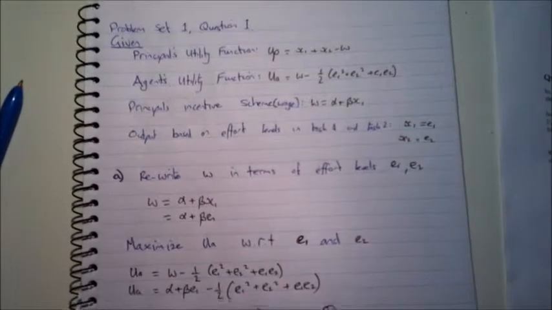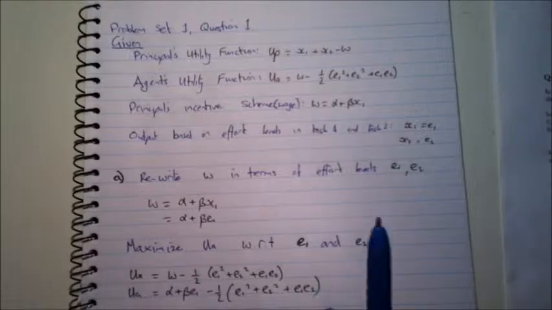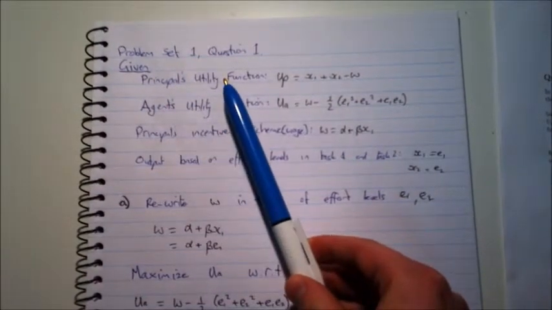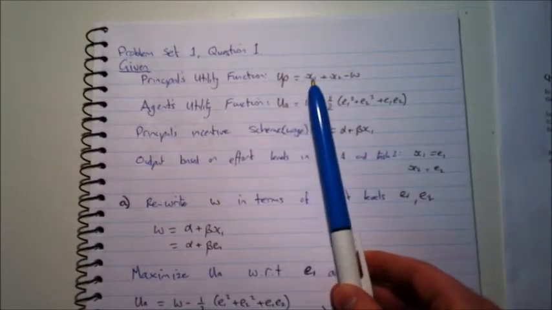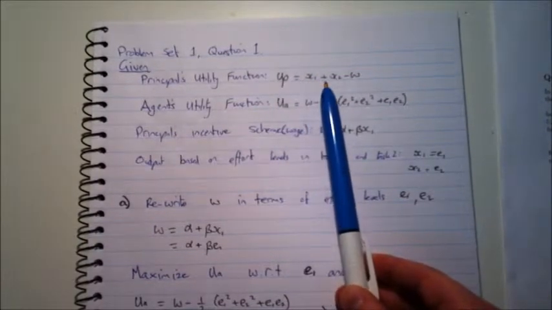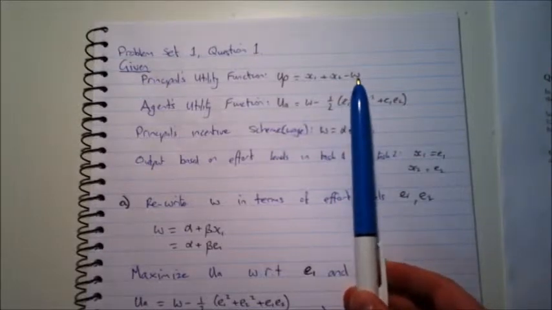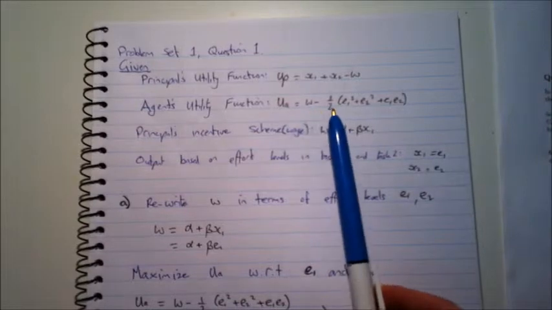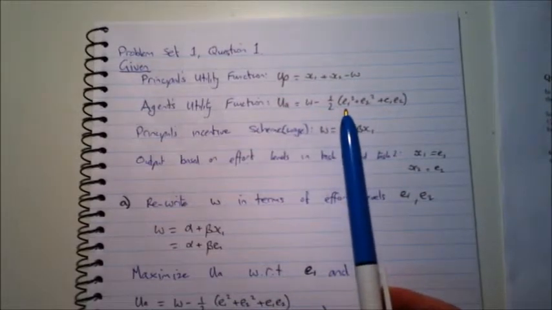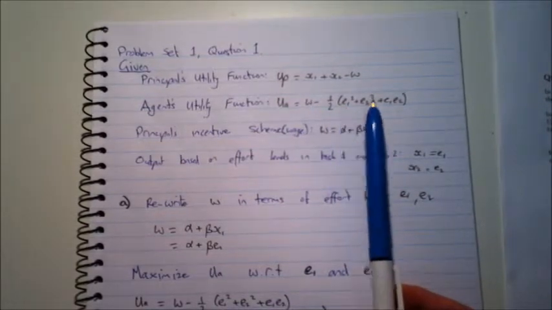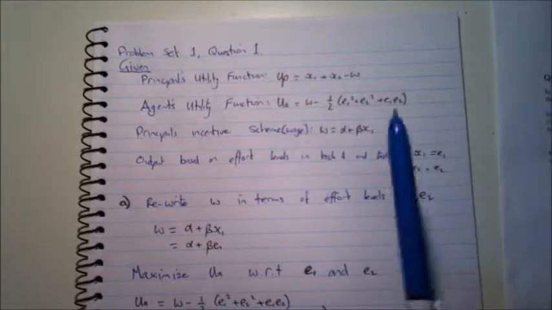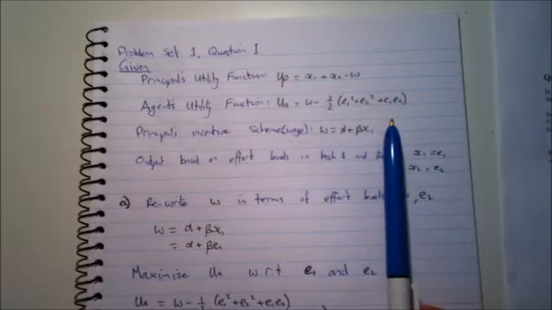Now before starting any problem, it's always good to note what data you have. So as you can see, I've noted here what is given. We have been given the principal's utility function, which is equal to the output of task 1 plus the output of task 2 minus the wage paid to the agent. The agent's utility function is the wage minus half of the effort put into task 1 squared plus the effort put into task 2 squared plus the effort put into task 1 multiplied by the effort put into task 2.